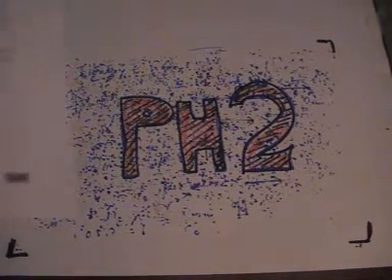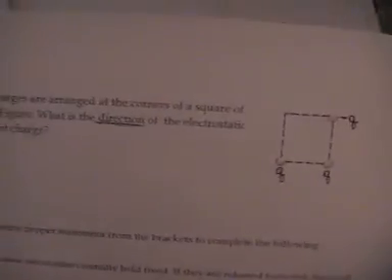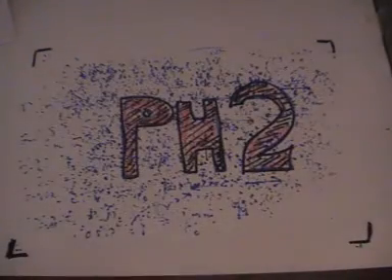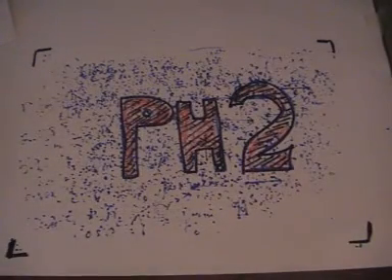So the first question, everybody read that. The first question is really saying that if you have three charges placed on three corners, two of them are positive and one of them is negative, minus q, and they have the same magnitude. So he wants to know the direction of the electrostatic force on the charge at the lower corner. He just wants the direction, that's all.